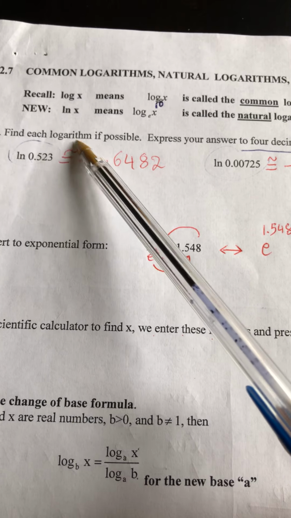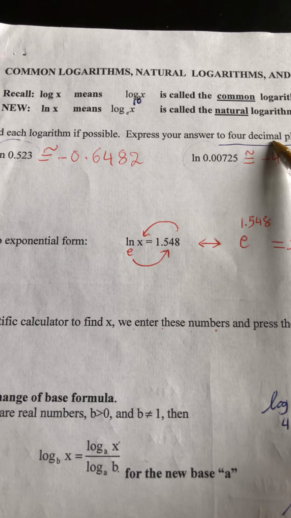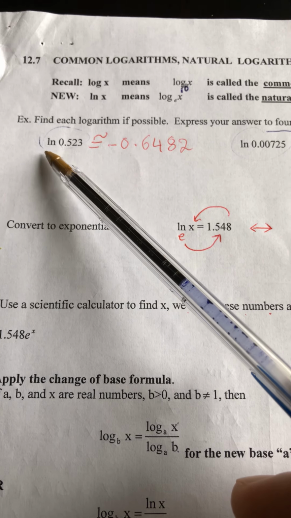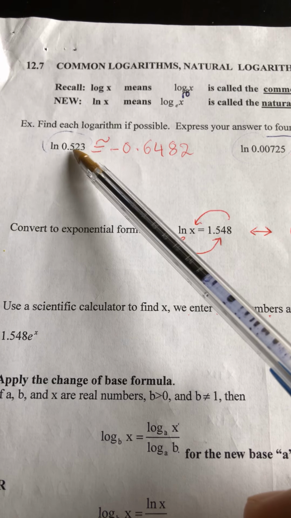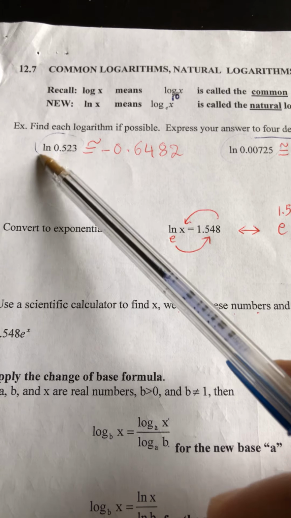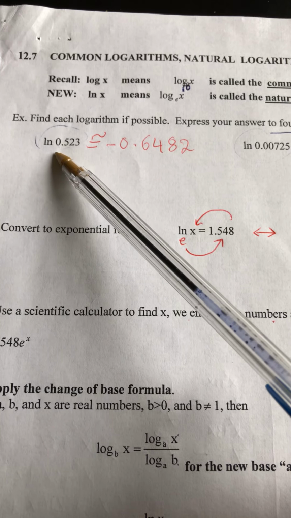Example, find each logarithm if possible. Express your answer to 4 decimal places. Find ln 0.523. Here use the calculator to find ln, which is approximately equal to negative 0.6482.